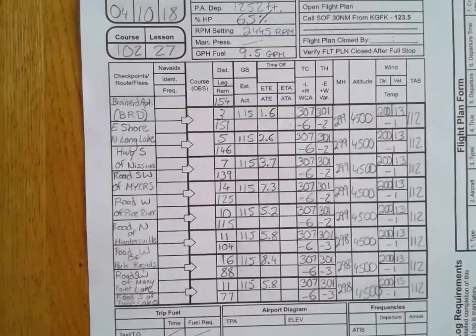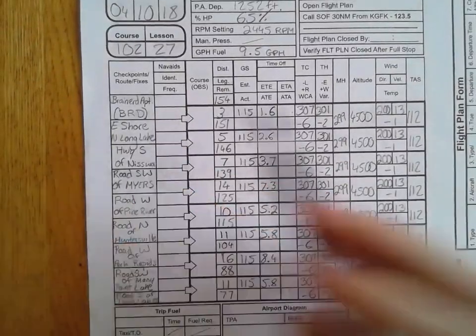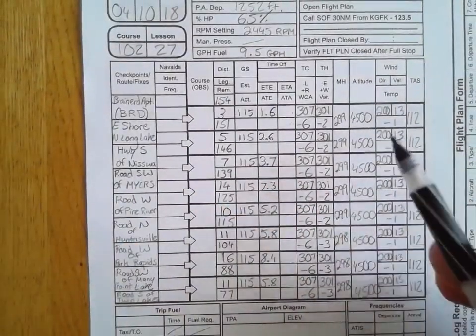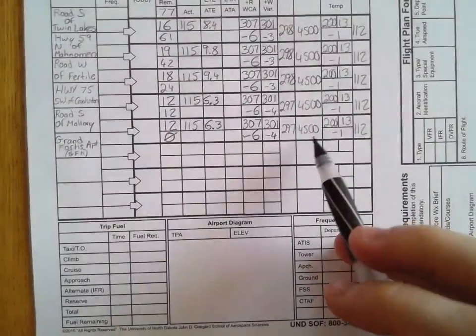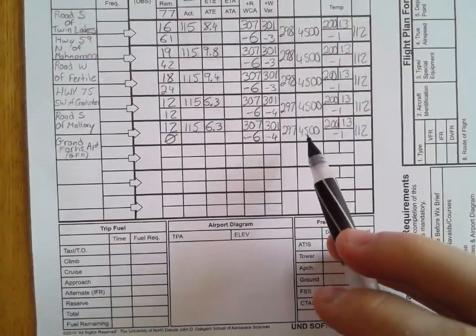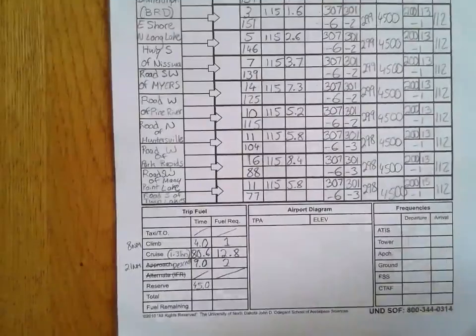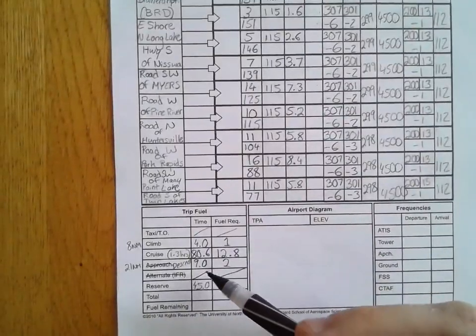Now, the way I plan across country, you'll notice that obviously at Brainerd we're not going to be at 4,500 feet. We're going to be in the climb. Same thing with our descent back into Grand Forks. We're not going to be at 4,500 feet. We're going to be in the descent. In my opinion, I just calculate using all those checkpoints, assuming that we're at those altitudes, all those checkpoints.